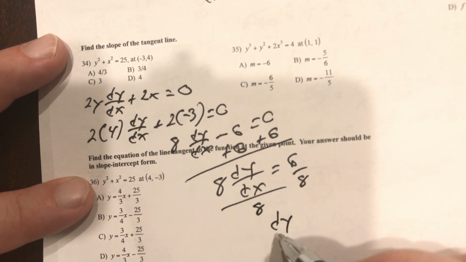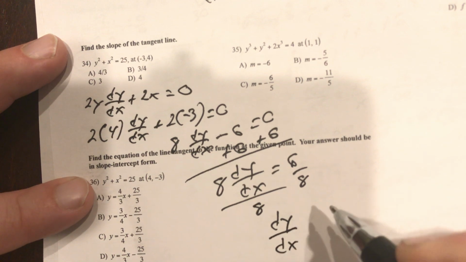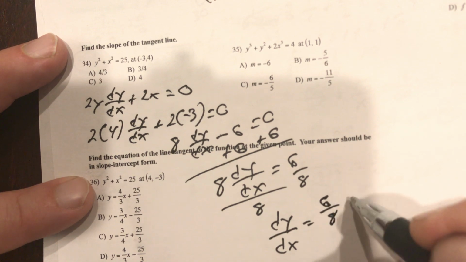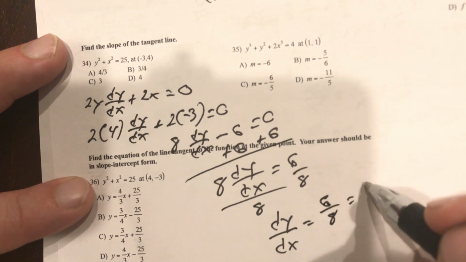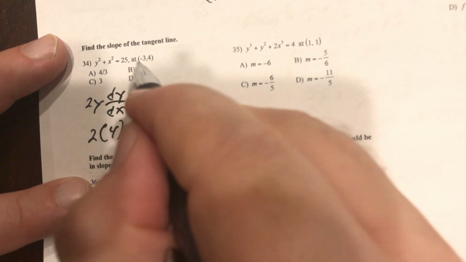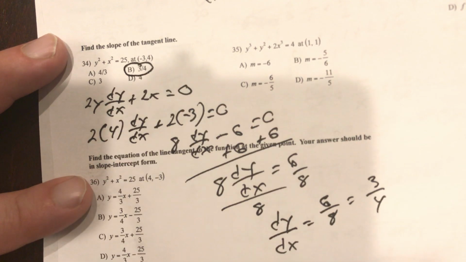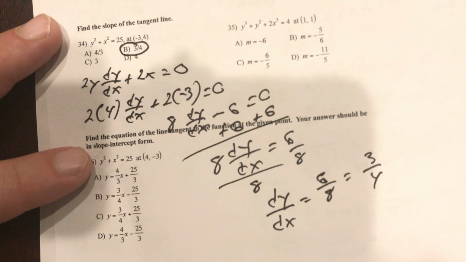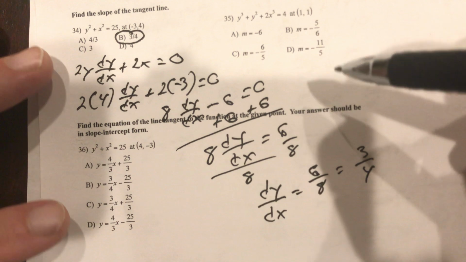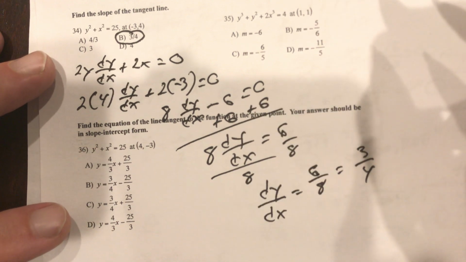So dy/dx equals 6 over 8, which is cut in half, 3 over 4. So we kind of took the derivative and plugged in at the same time, took a little shortcut there also.